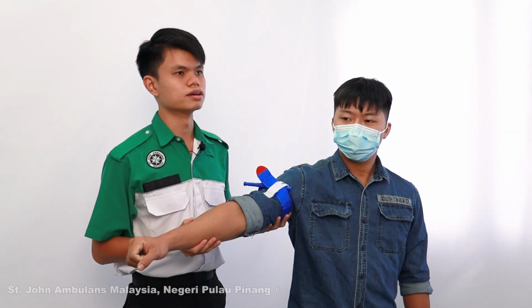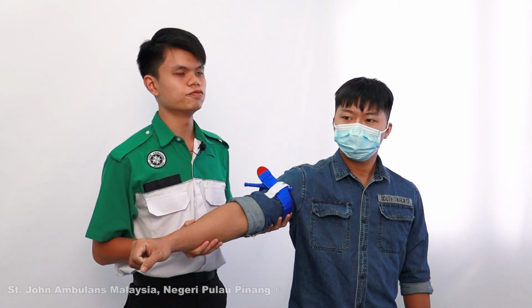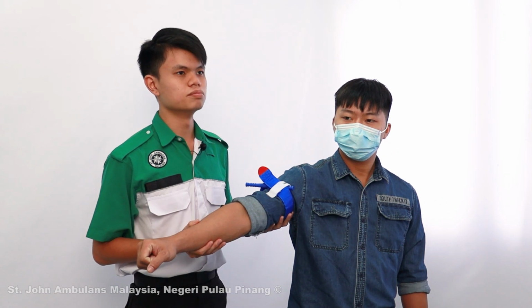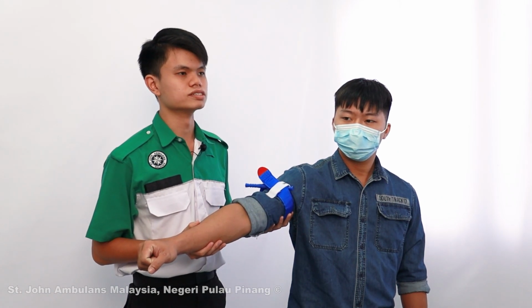After applying the tourniquet, the casualty will feel very painful, but do not loosen the tourniquet. You should leave it until emergency personnel take over the casualty.